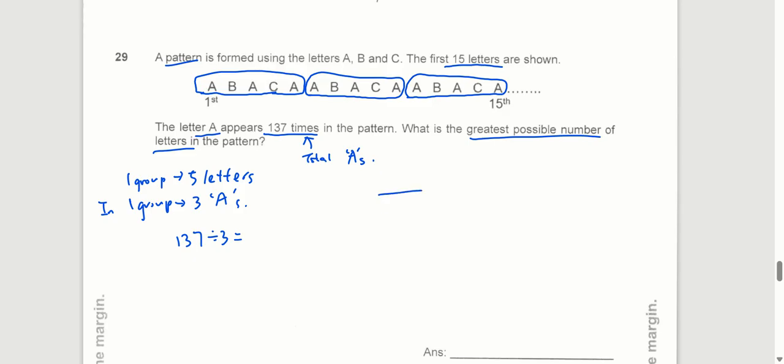So when I use 137 divided by 3, I've got 45 remainder 2. So what does 45 remainder 2 mean?